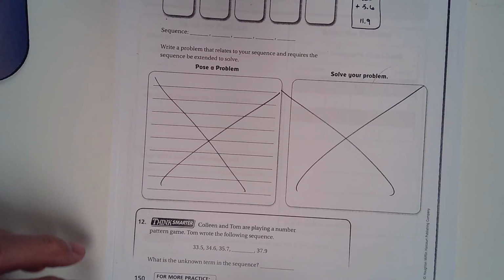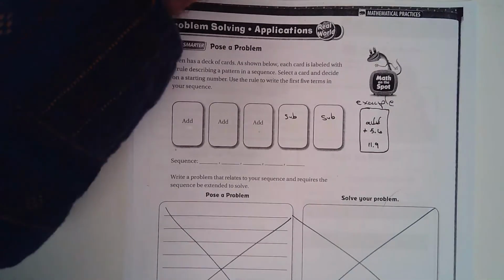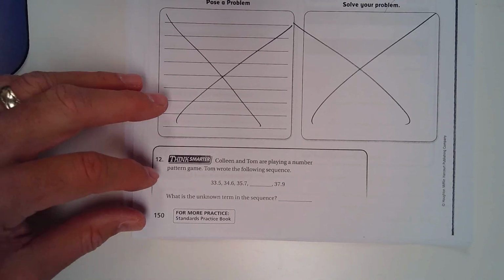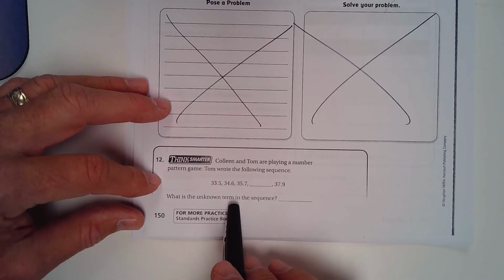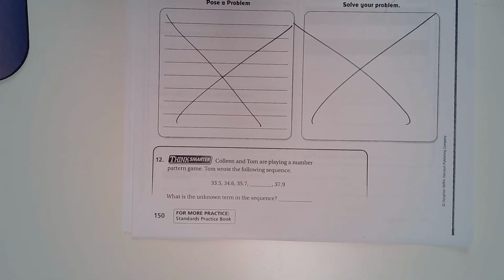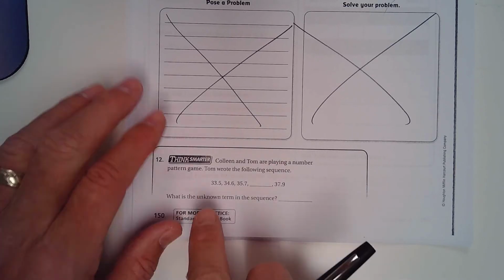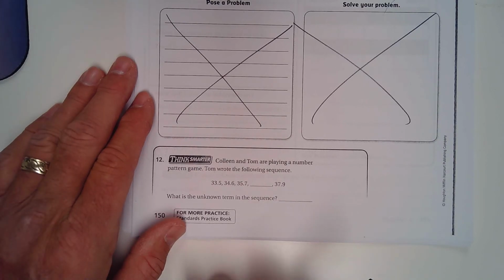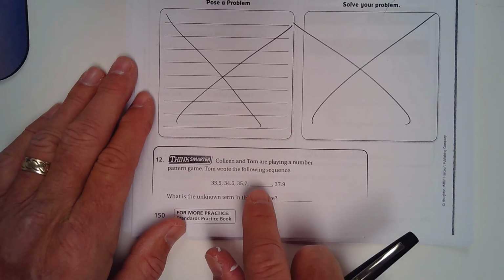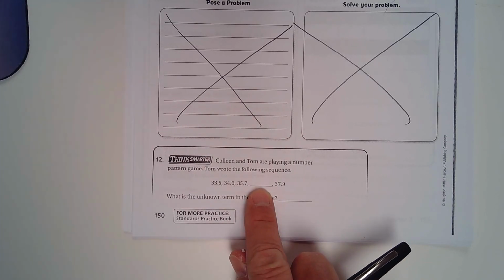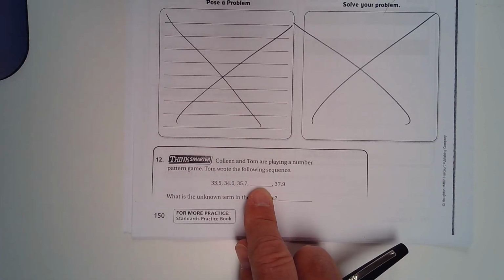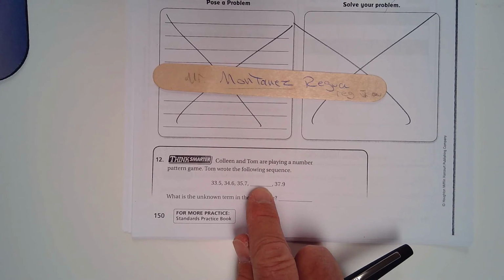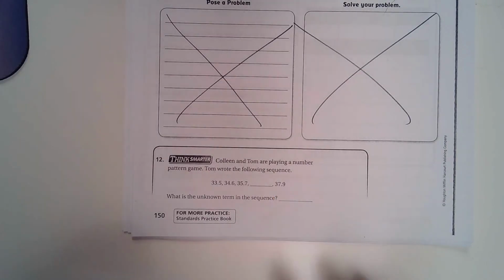And then down below 12, it says Colleen and Tom are playing a number pattern game. Tom wrote the following sequence. What is the unknown term in this sequence? Well, first determine if it's addition or subtraction. Looks like it's going to be addition, and then you need to figure out what goes right here. And I'll pull a stick for that one. 20 points for your group if you get it right. Mr. Montanez. Okay. All right.